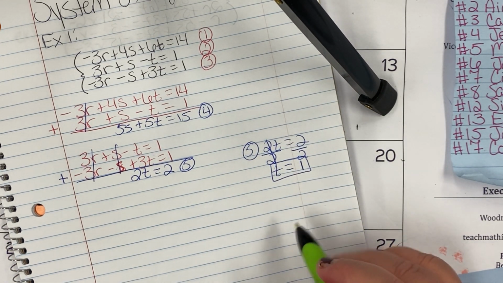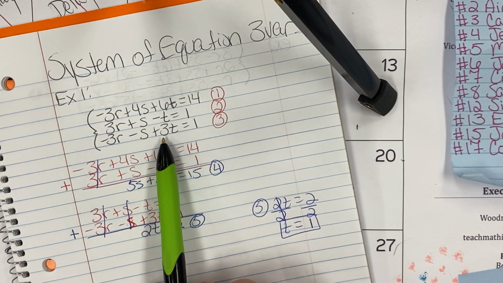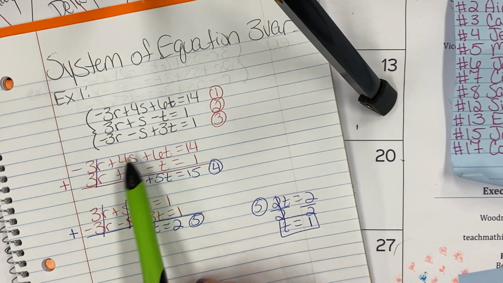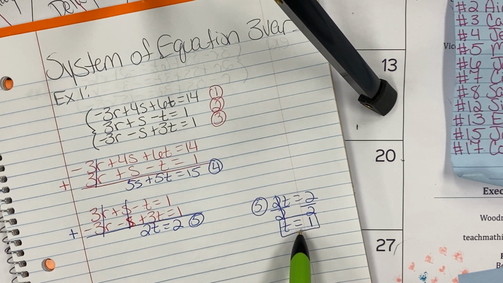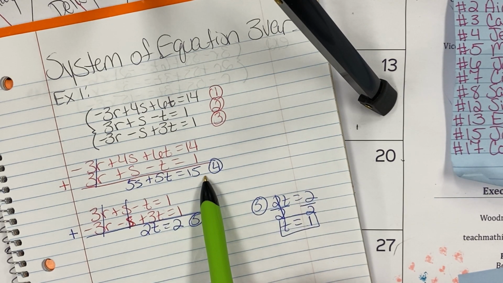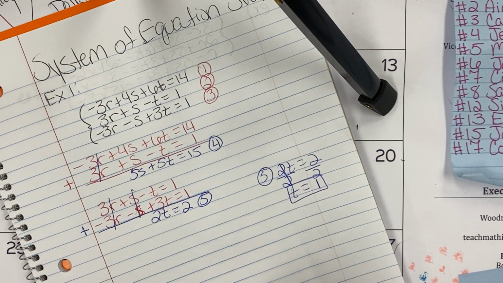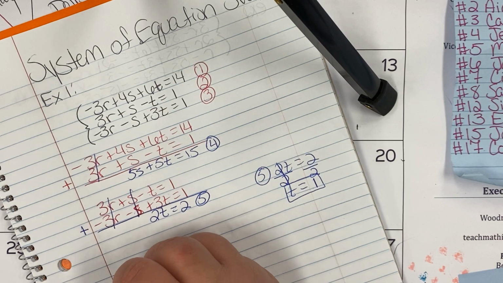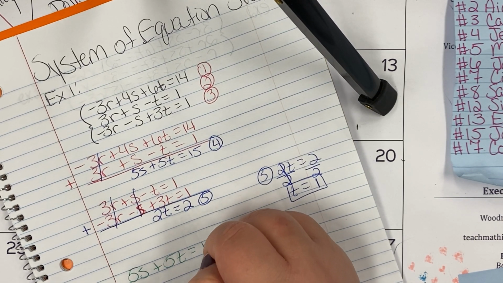Now, if we plugged this back into one of our original equations, we would still have 2 unknowns. So we need to plug this into something where we're only going to have 1 unknown. We're going to plug it into equation 4. Equation 4 is 5s plus 5t equals 15.